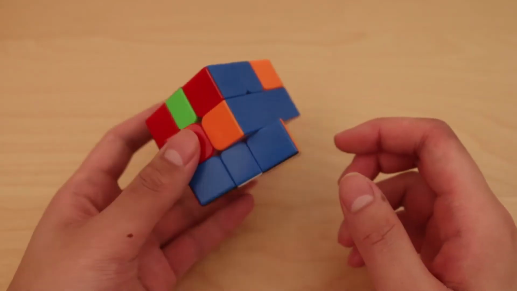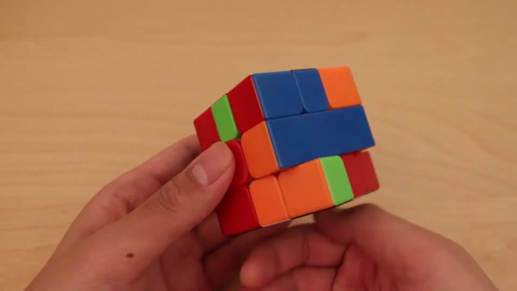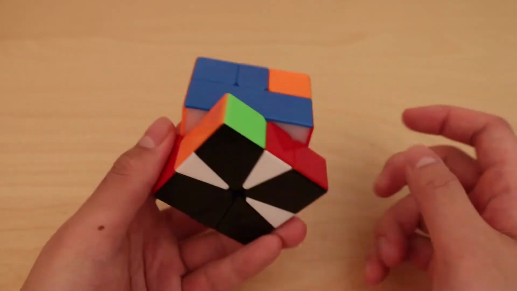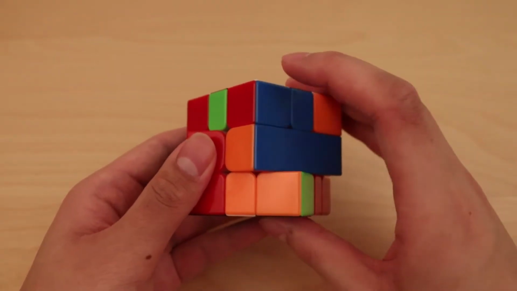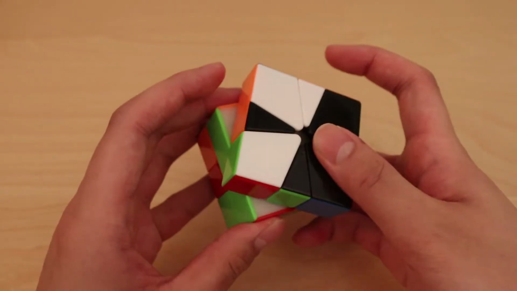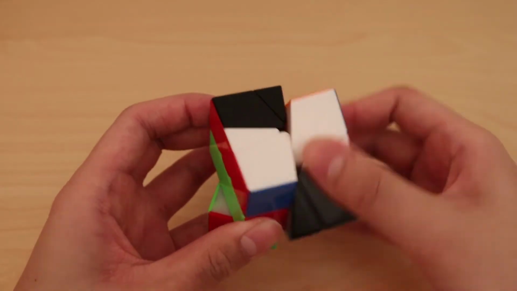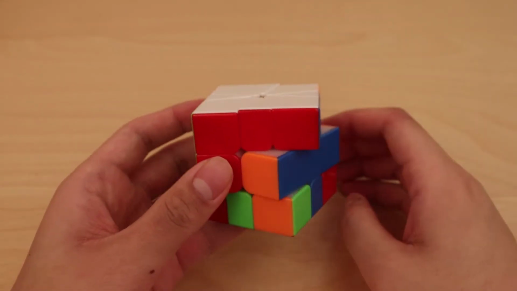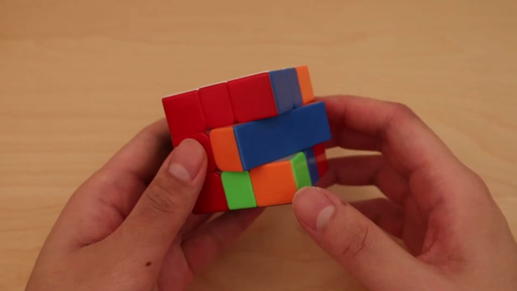For this EO case, this is also a case that's not shown in my video. However, this is a case that I show in my EO video. And this algorithm goes like this. Again, you want to do it regripless. So you want to watch the EO tutorial for this algorithm.